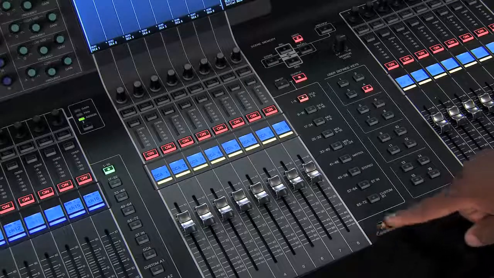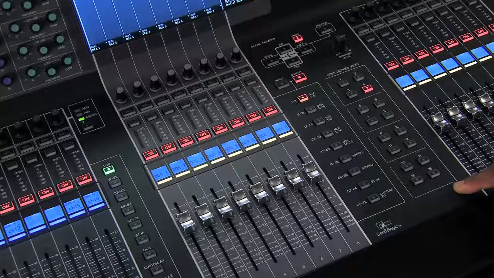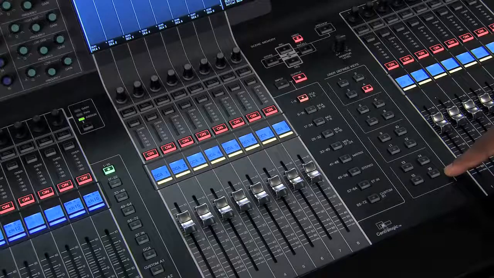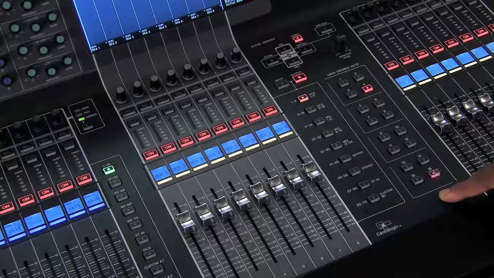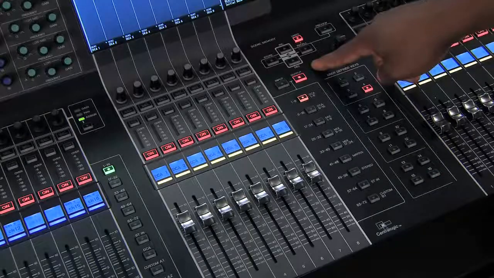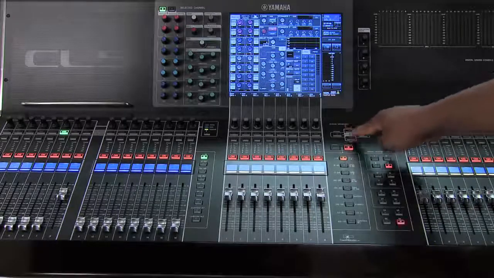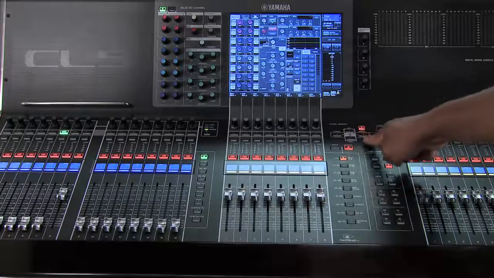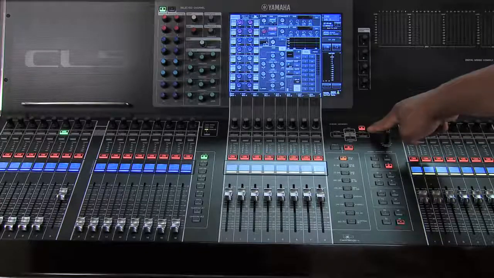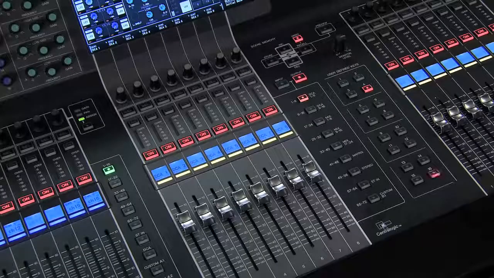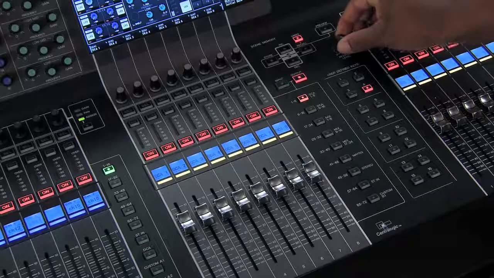Just to the right of your bank select keys are your user-defined keys. These 16 user-defined keys are pre-configured for your use. I encourage you to take a look at the video on that section for more information. Above our bank select and user-defined keys is our storage area. In this area, you have your arrow keys for your scene list, your store button, your recall button, your recall undo button, and your preview mode button. Finally, the analog control for our monitor level is located here.